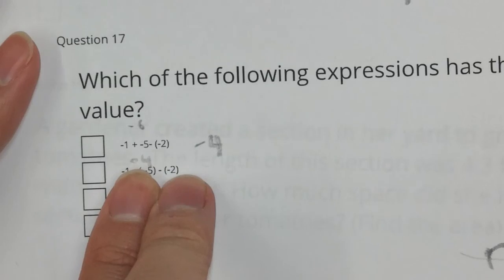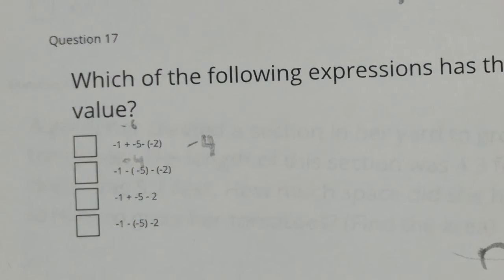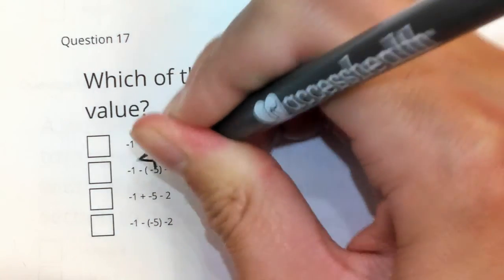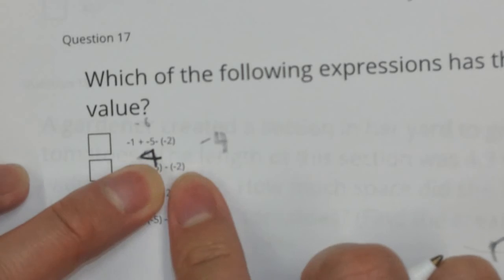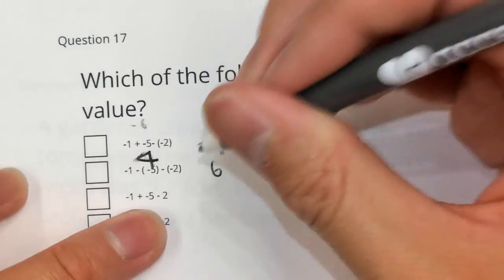So -1 minus -5 is actually 4. Oh, sorry. I'm not at -4, I'm at straight up 4. I'm sorry, you guys. I'm at 4. So I'm positive, and then I'm minusing -2. I'm positive, and I'm taking away negativity. So I'm just going to get more positive. So 4 taking away 2 negatives, I'm going to end up at 6.